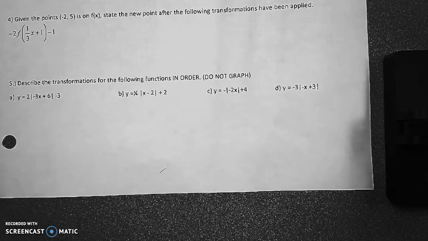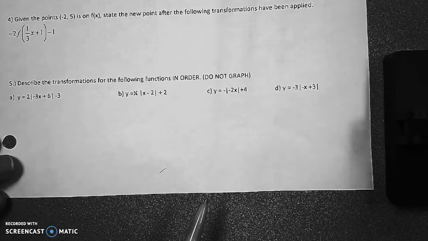Good morning. I had a couple of questions on homework 4.5, particularly a couple of things in number 5.